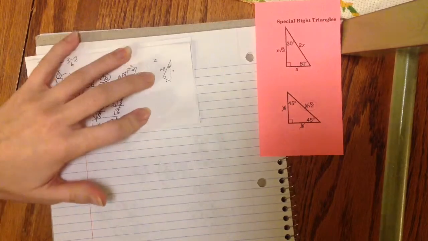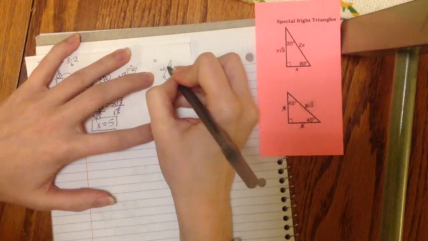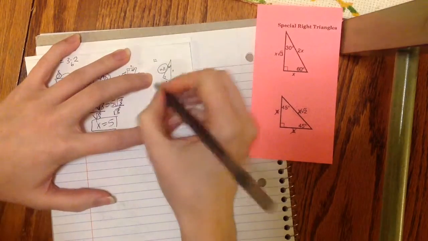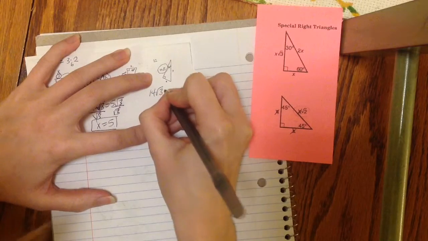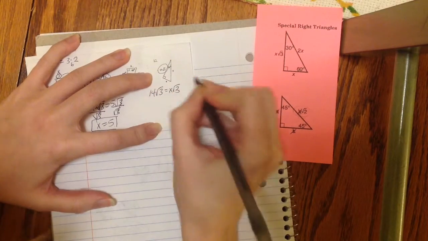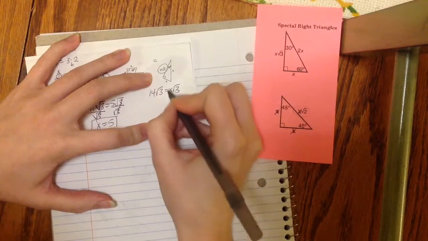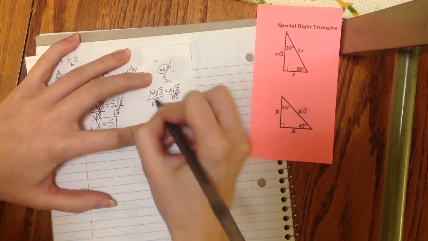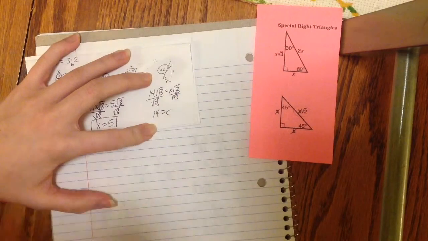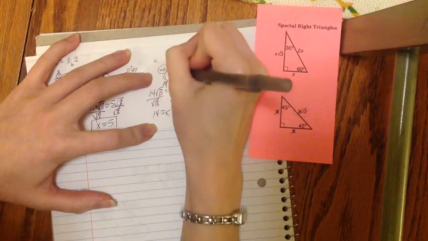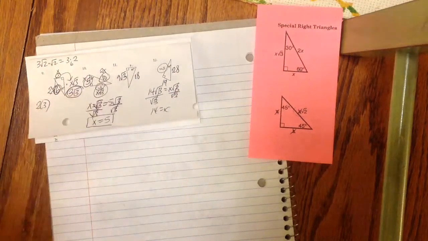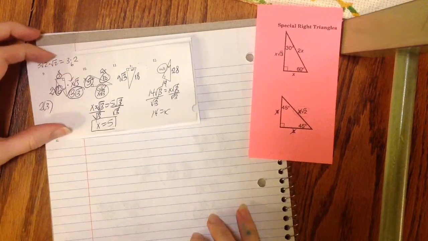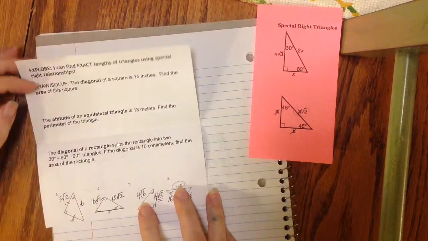Alright, the next one is like the last one we did. This side right here is the x radical 3 side. Okay, so we write 14 radical 3 equals x radical 3. We should already be able to see that it's going to be 14, but let me solve it the long way. Okay, 14 equals x. Once we have x, it's pretty straightforward, just double it to get y. Alright, so this is actually the Explore problems for Thursday, so hopefully that helps.